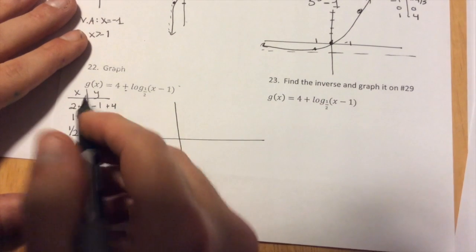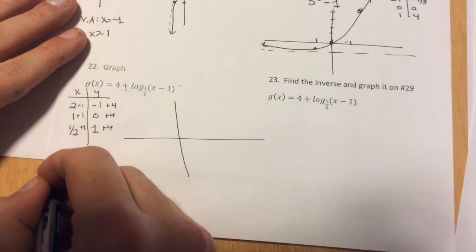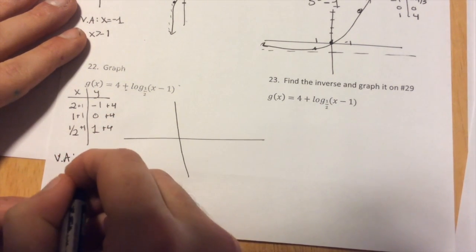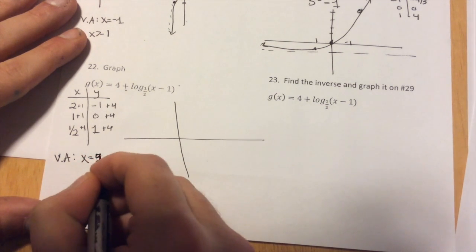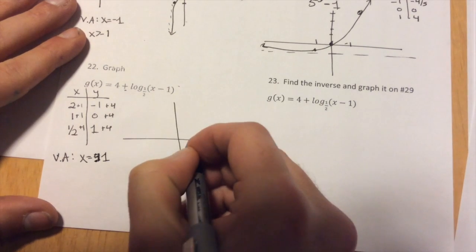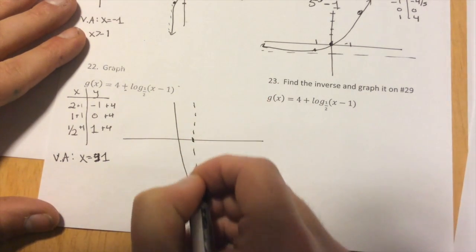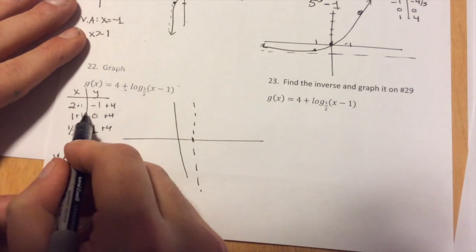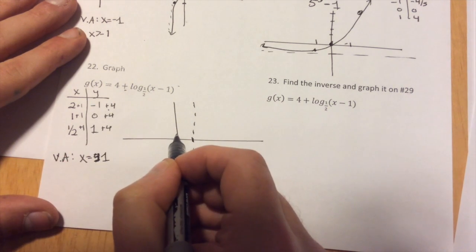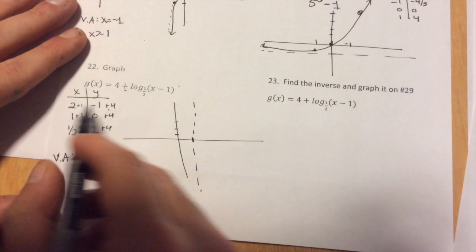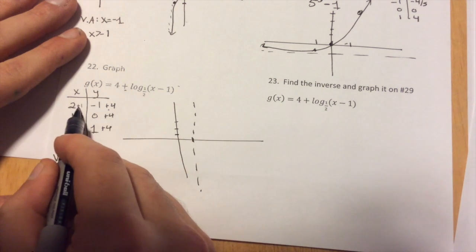So now that I take my points, I will have a vertical asymptote at x equals 1. So when y is negative 1 plus 4, so when y is 3, x is 2 plus 1.